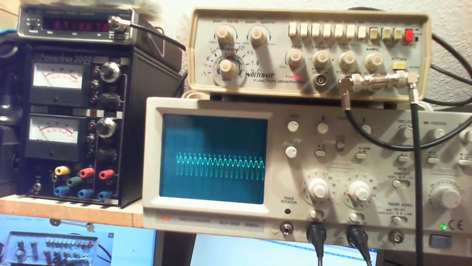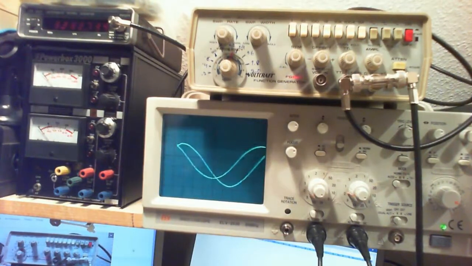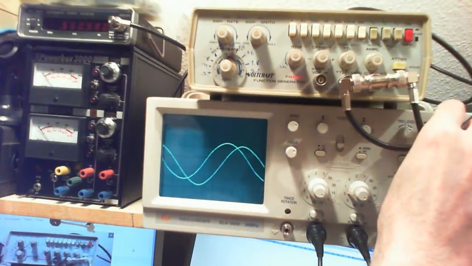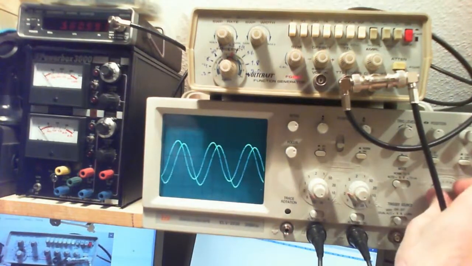So I'm going to go somewhere below 1.3 megahertz, about 500 kilohertz or so, and make a reading over here.